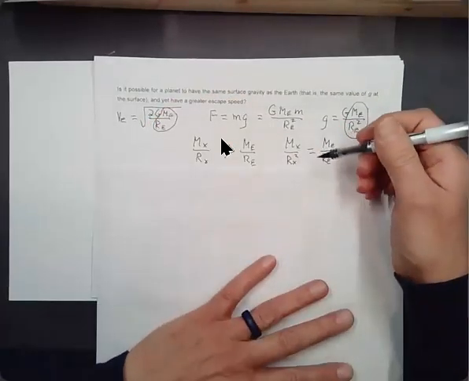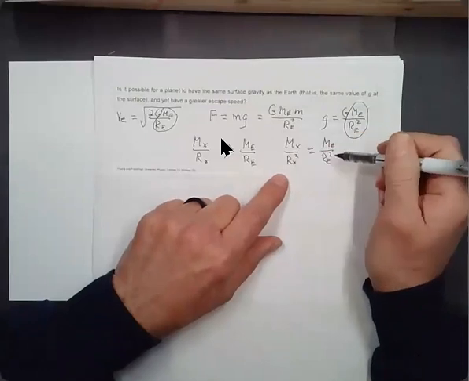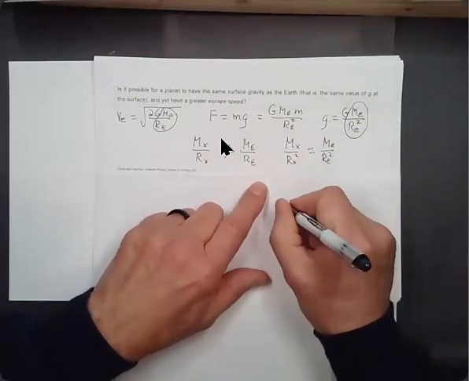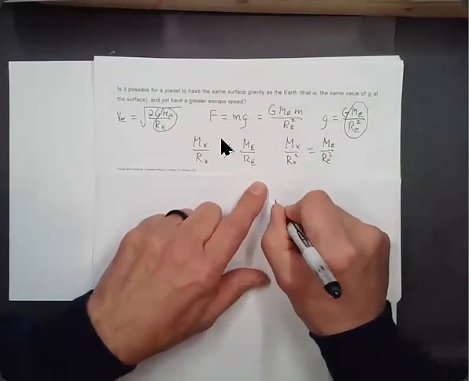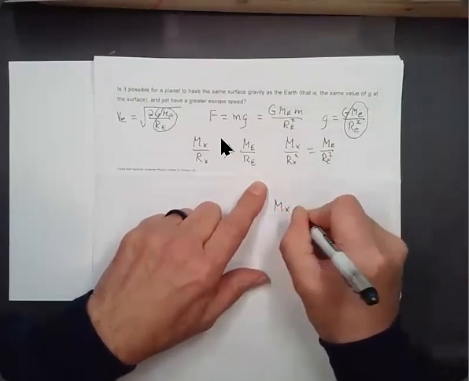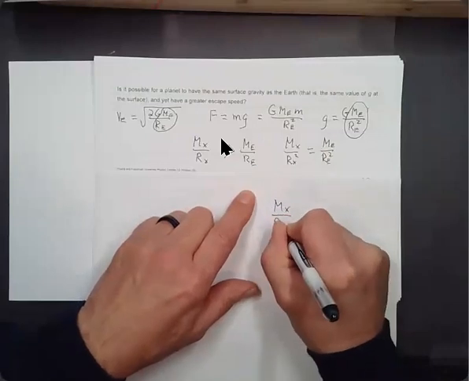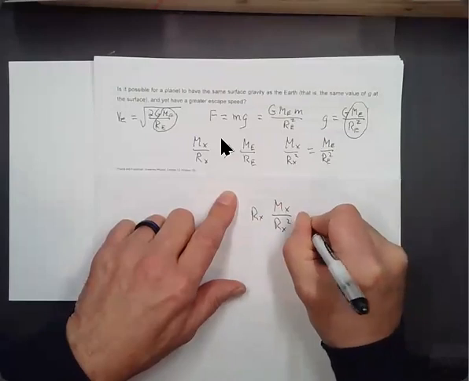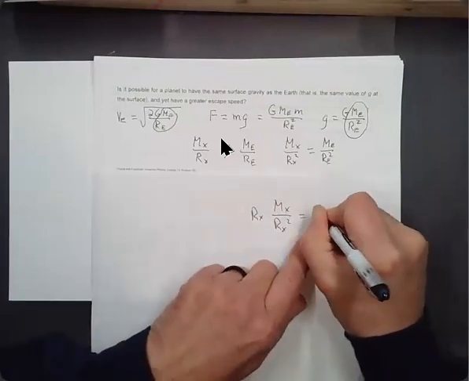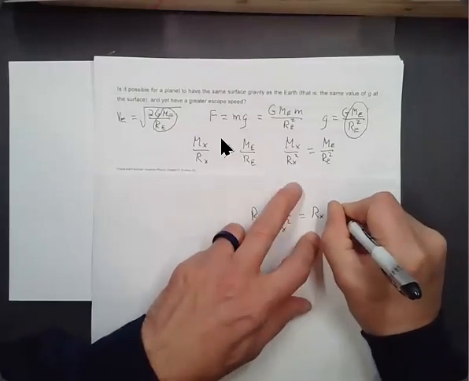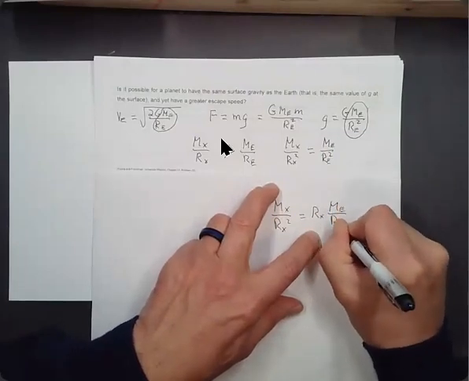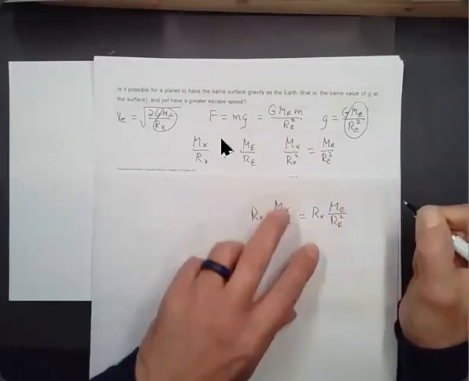These two are equal here, right? What if I multiply both sides by r sub X? Okay. So I have m sub X over r sub X squared times r sub X equaling r sub X times the mass of the Earth over the radius of the Earth squared.